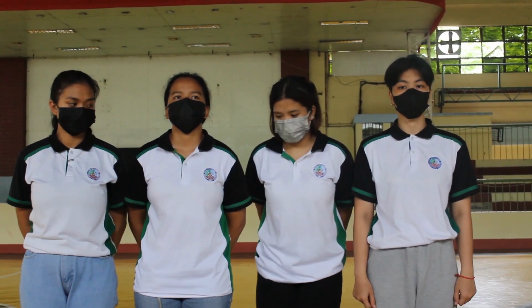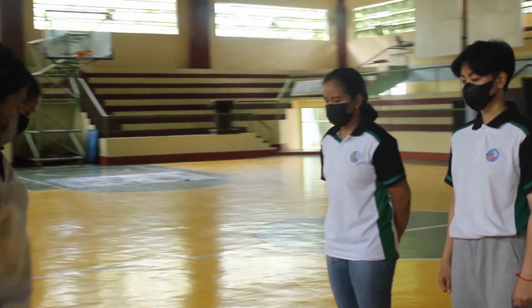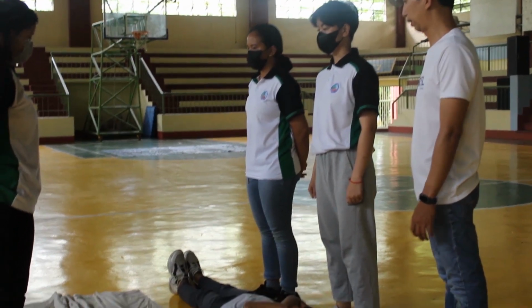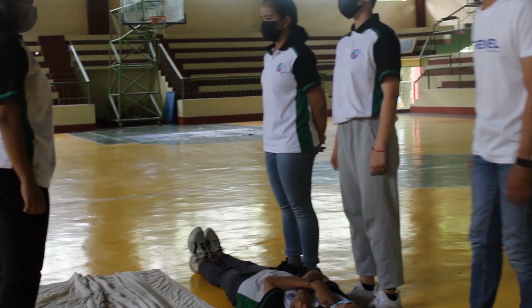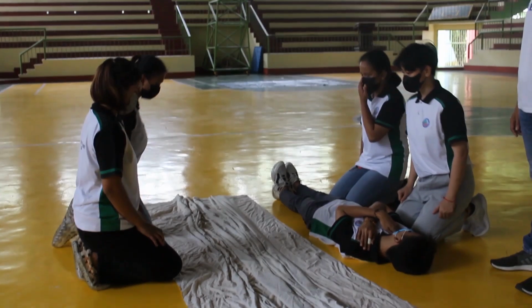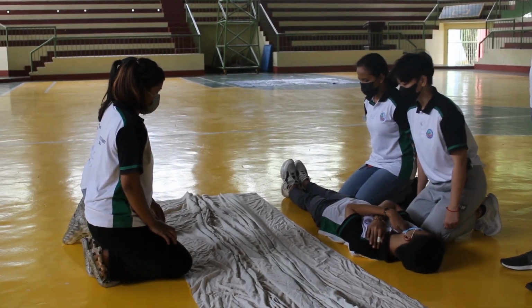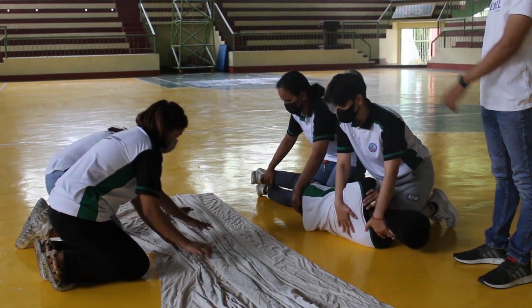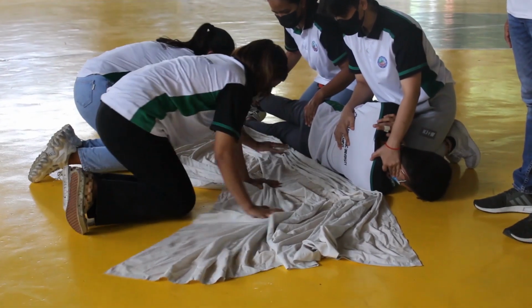Yung number 2 sa kabila to have the blanket be inserted on our victim. Okay, ready and go. Back. And then these two will be placing the victim closer to their lap by positioning themselves in the kneeling position. Ready? Kneel down, and you're going to move the victim closer to you. Ready? And pull the victim, pull, and insert the blanket close to the victim.